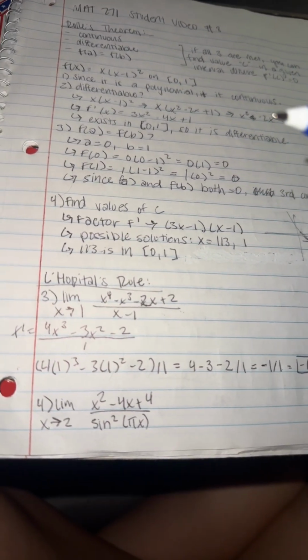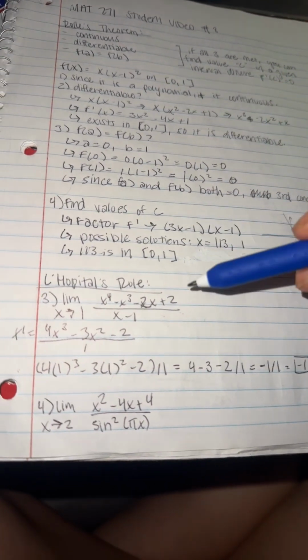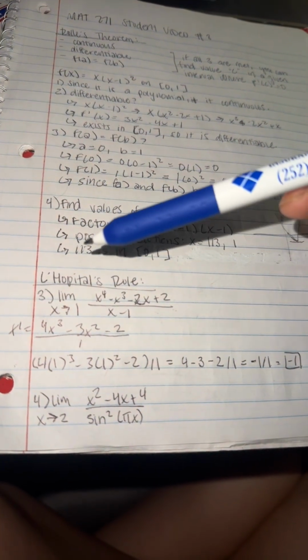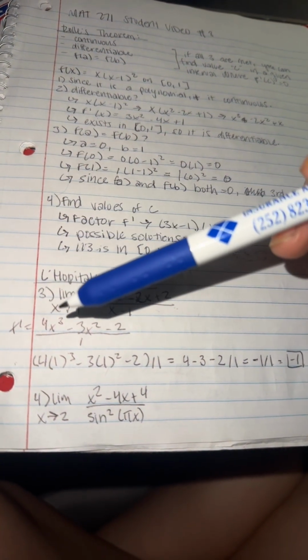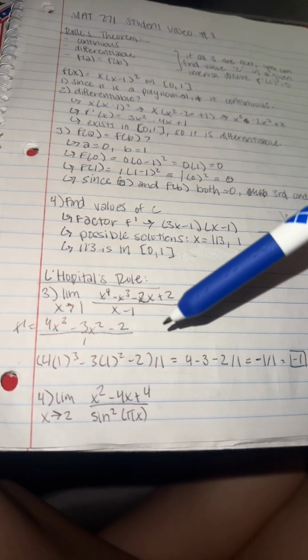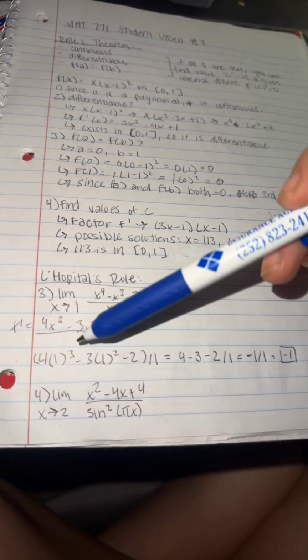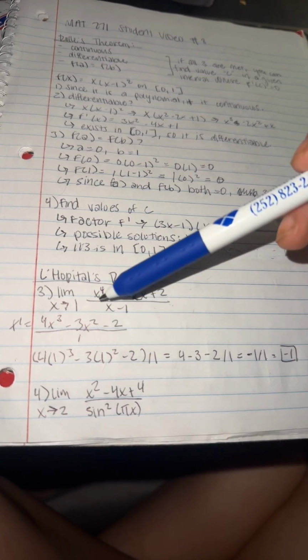So you're going to find your f prime by finding the derivative of the numerator and then of the denominator. The derivative of our numerator here is going to be 4x cubed minus 3x squared minus 2, coming from this equation right here. And then the derivative of our denominator is just going to be 1.